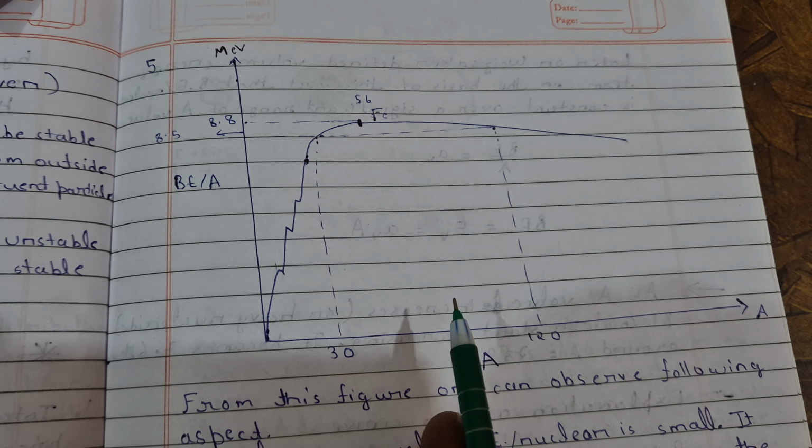So as I already told you, binding energy per nucleon should decrease, so why is it not decreasing sharply? This graph is very gentle, not dropping like this as the protons are increasing. So this must go like this, but why is it going so slowly?